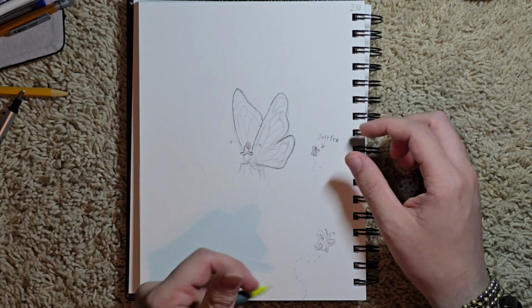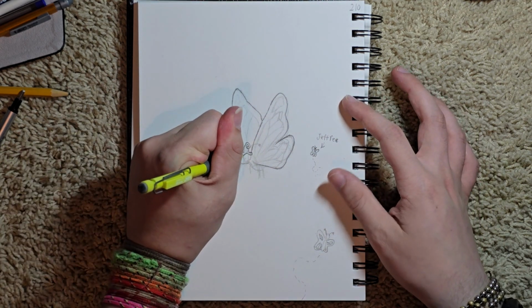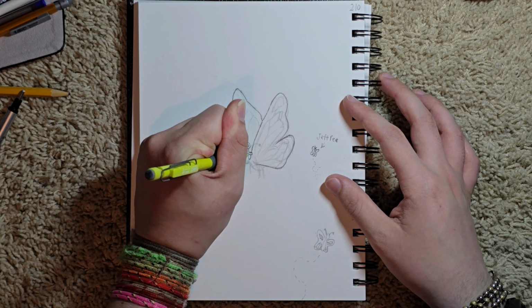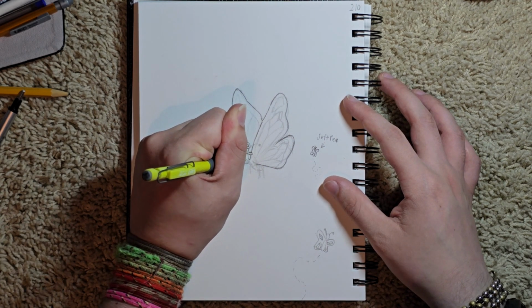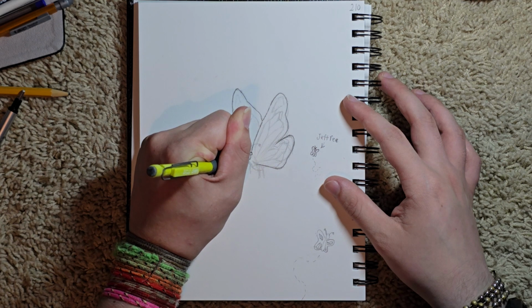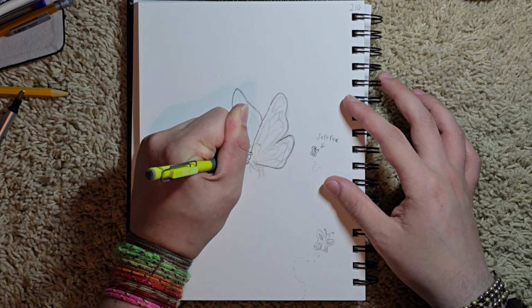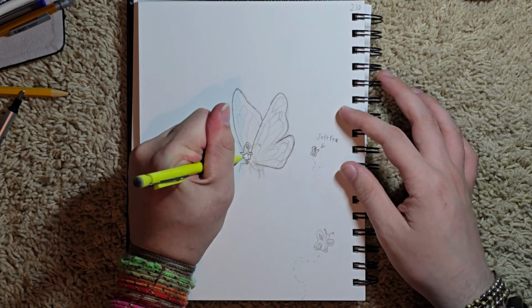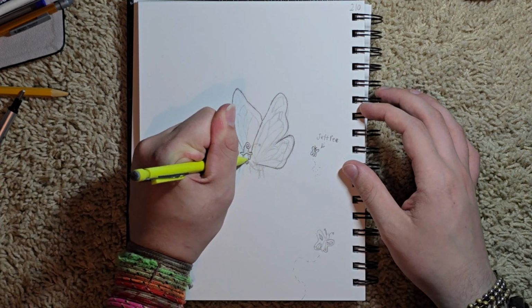Ka-chow. Little whimsical little hat that's not exactly as sharp as I was trying to make it, but it's all good. There we go. There's his little nectar sucker too, which is his mouth, by the way.